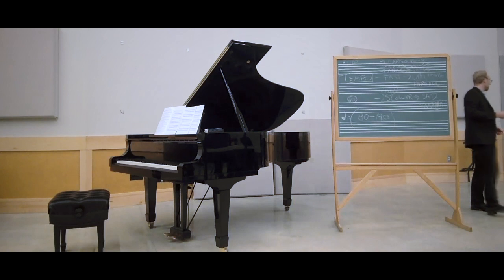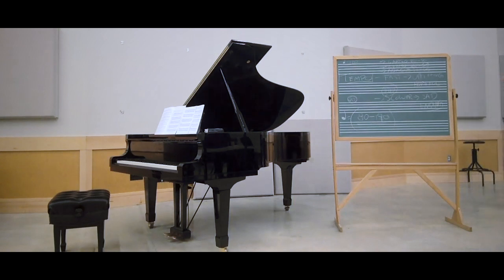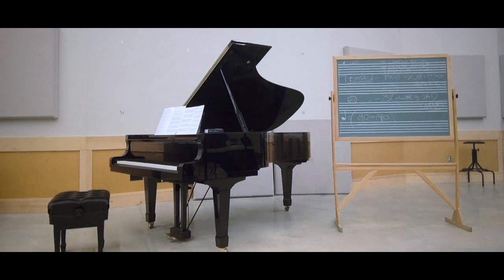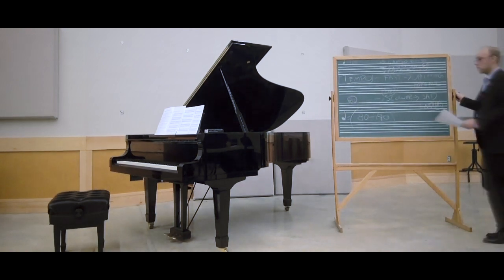I'm actually just looking for the eraser. Does anyone know if it's the eraser? I'm kind of blind up here. Huh. Maybe someone threw it. Maybe what we'll do is use the other side.